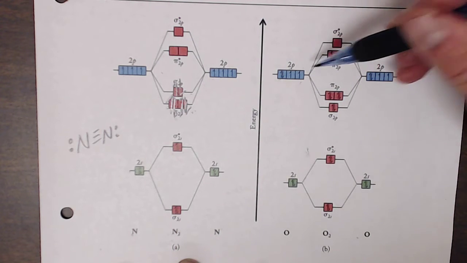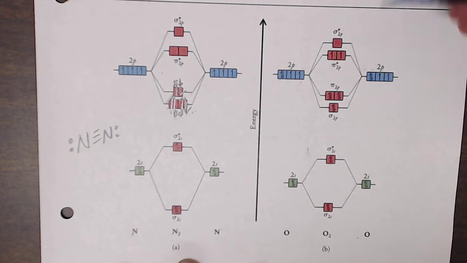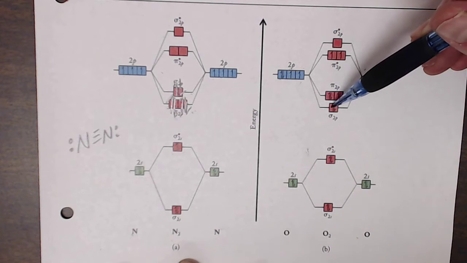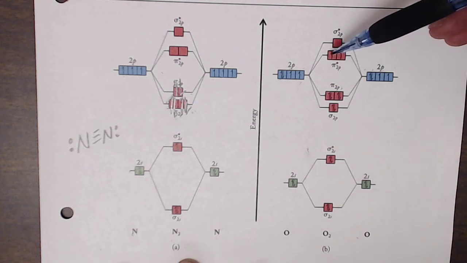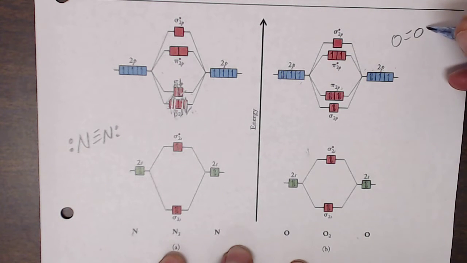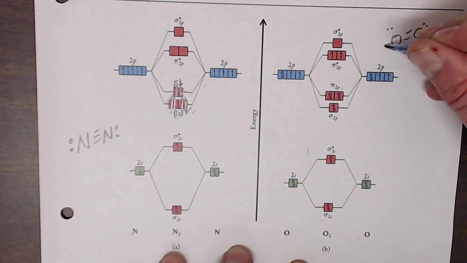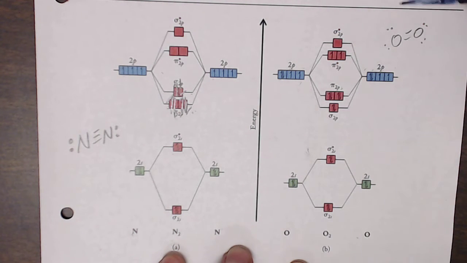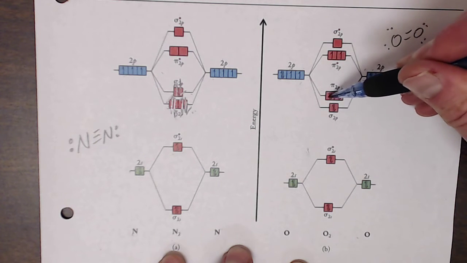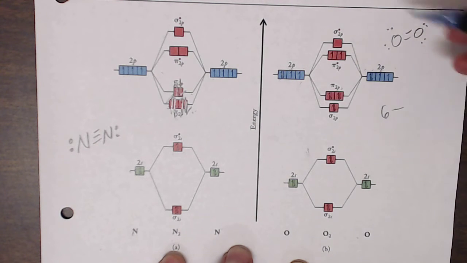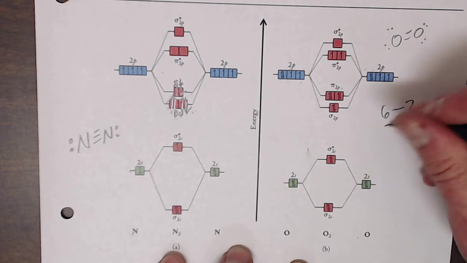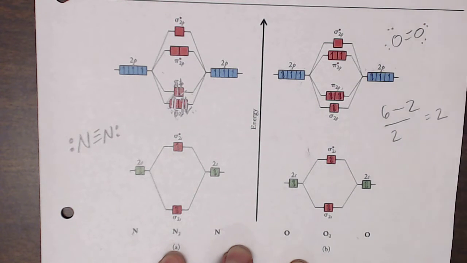I've got 8 electrons to fill in, and that goes as 1, 2, 3, 4, 5, 6, 7, 8. And we say, well, isn't the Lewis structure of oxygen like this? It has 2 bonds, and the answer is yes. So how do we predict that? Well, remember, bonding order is the number of bonding electrons minus antibonding electrons divided by 2. So that would be 6 bonding electrons minus 2 antibonding electrons, all divided by 2 equals 2. And there's my double bond.